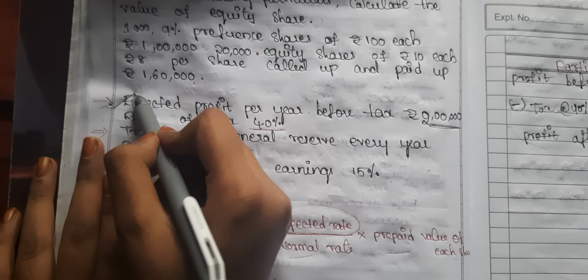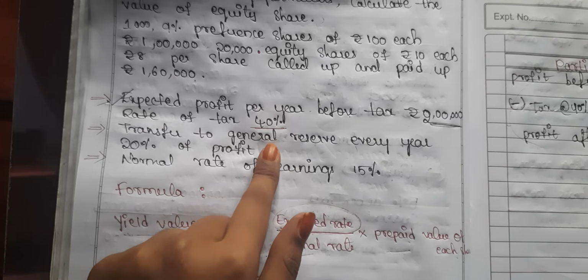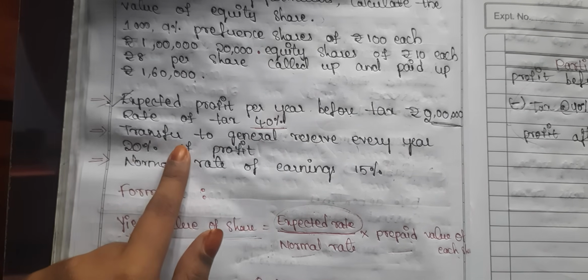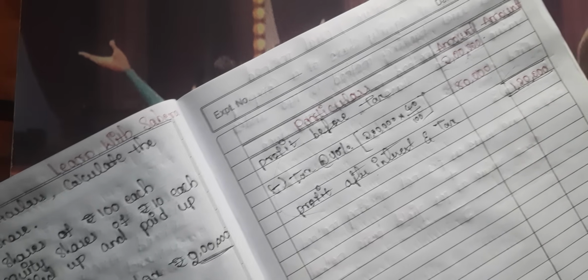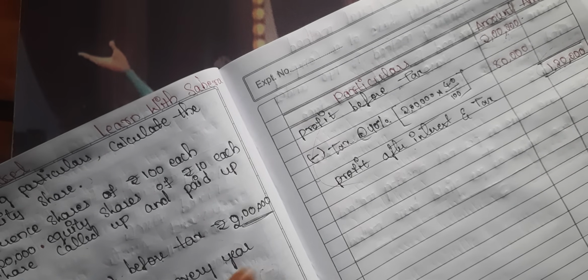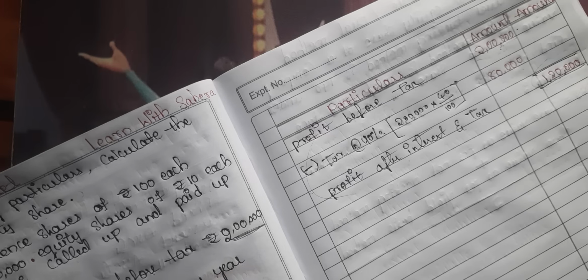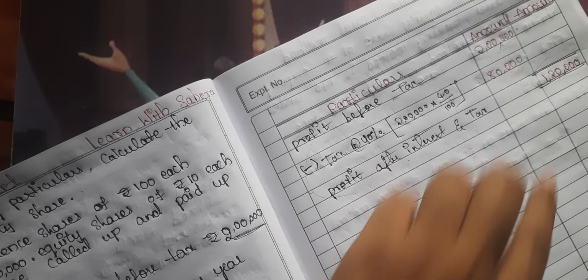This point has been completed, right? Now, transfer to general reserve every year 20% of profit. Profit, how much is it? It is 1,20,000. On 1,20,000 you need to do 20%. So how will you do it? You will do 20%.